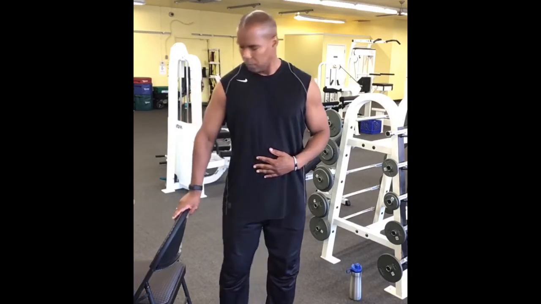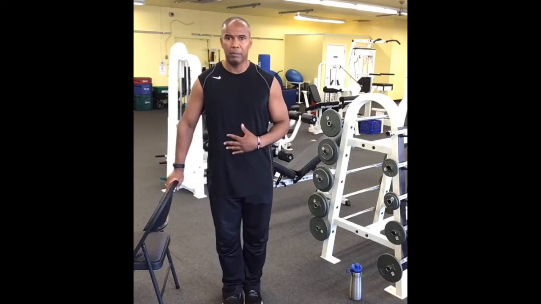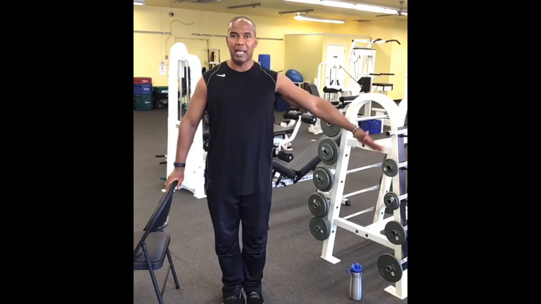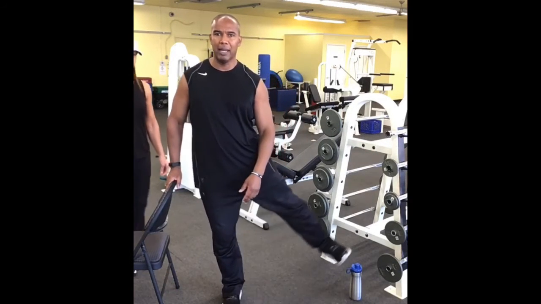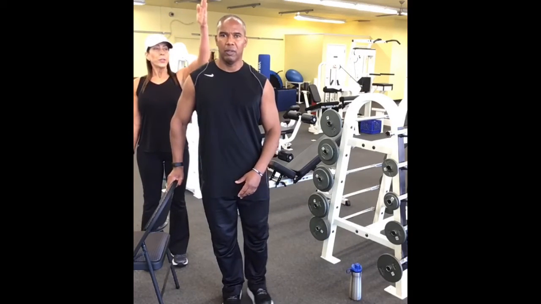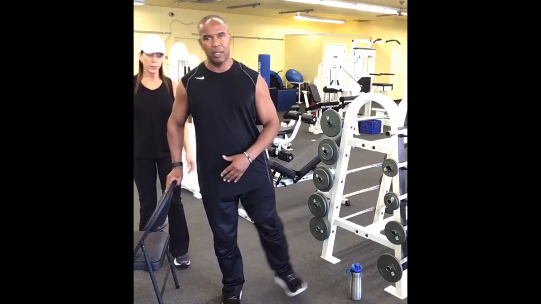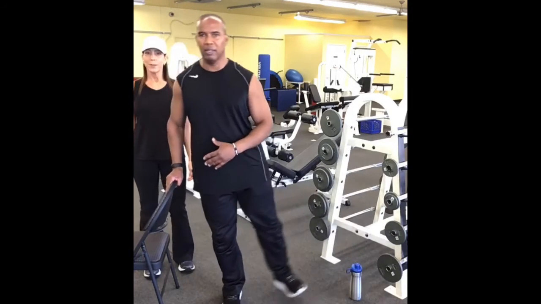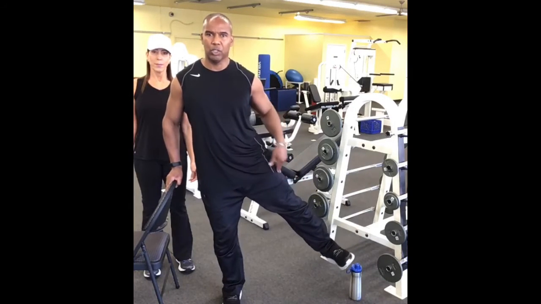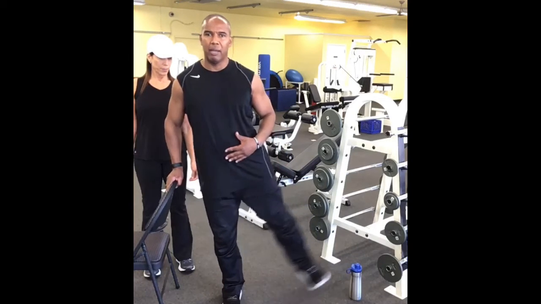Okay, so let's see. Just want to make sure I can. Okay, so I'm raising that leg out, like that, and then I'm coming back down. What Danny wants to make sure is you want to keep the crown of your head up toward the ceiling. I'm not leaning. But doing this is actually working the outer thigh muscles here, the abductors.